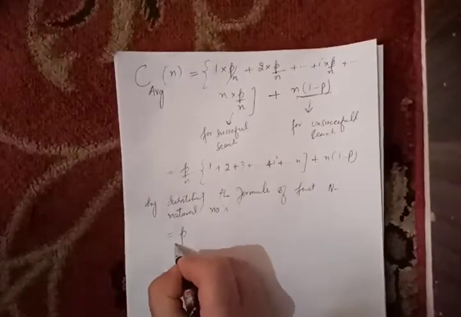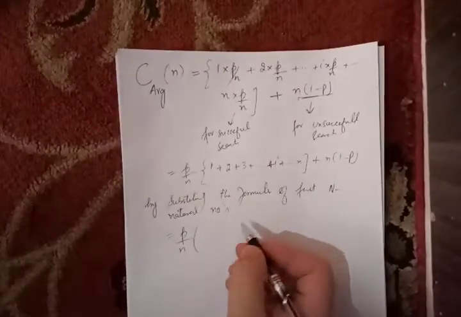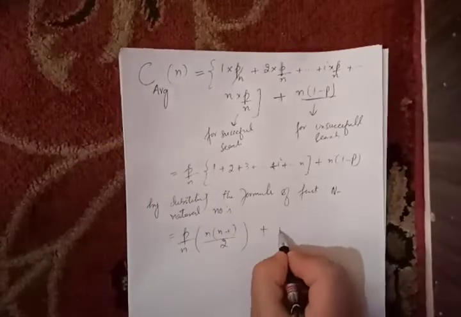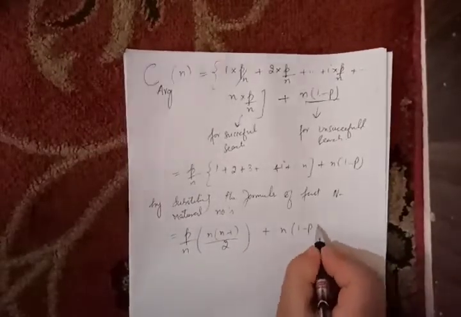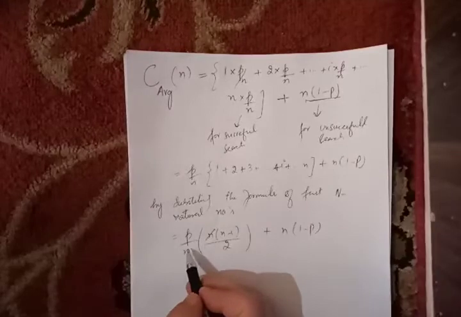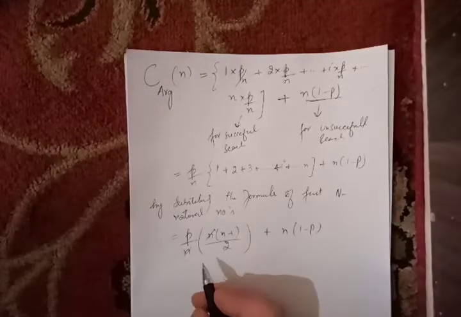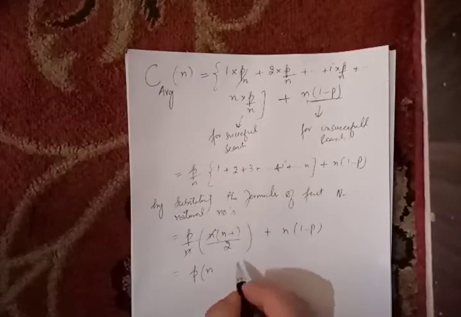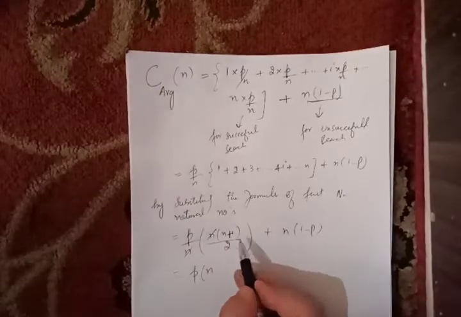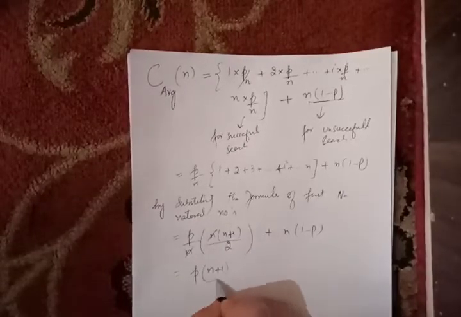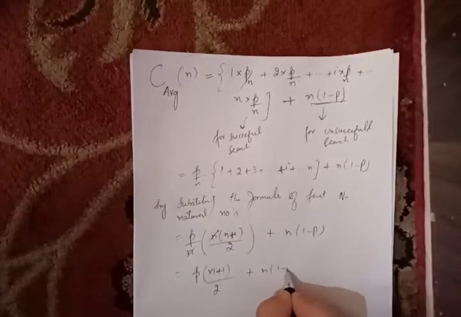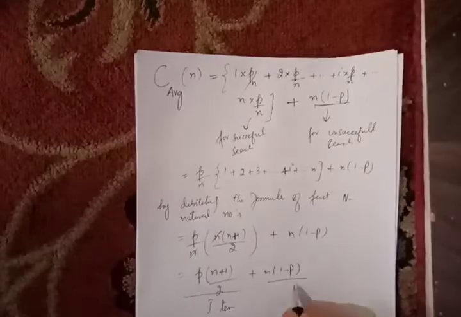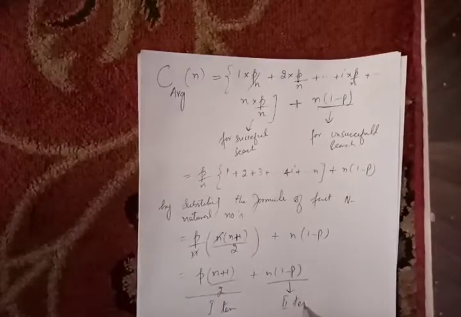So you know that the formula for that is n into n plus 1 divided by 2 plus the unsuccessful search term. This n and this n will get cancelled out, so we are left with P into n plus 1 divided by 2 plus n into 1 minus P. This is the first term and this is the second term.